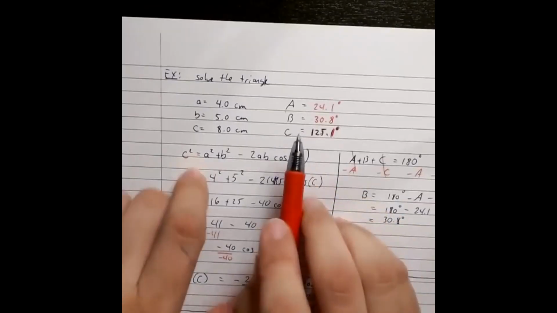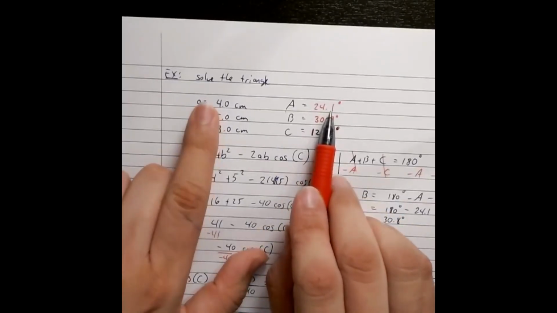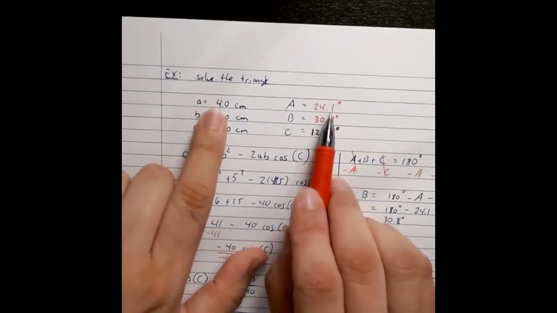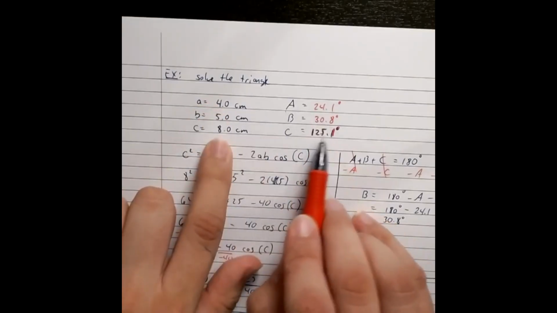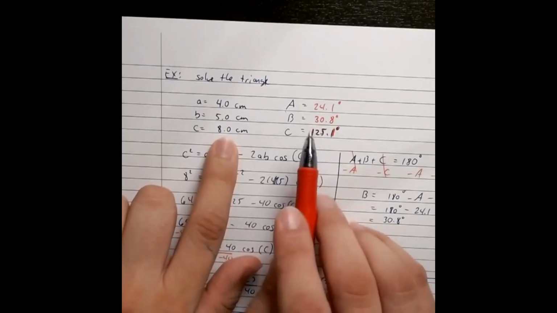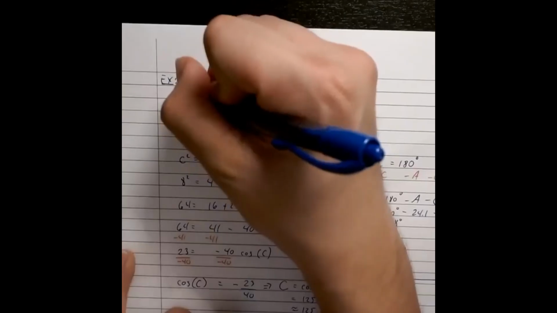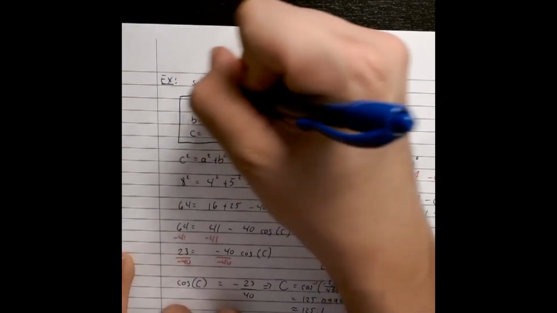And finally, as a quick little check, the shortest angle is opposite the shortest side. Yeah, that's true. The biggest angle is opposite the longest side. Yeah, that's true. So here, that is the correct result.